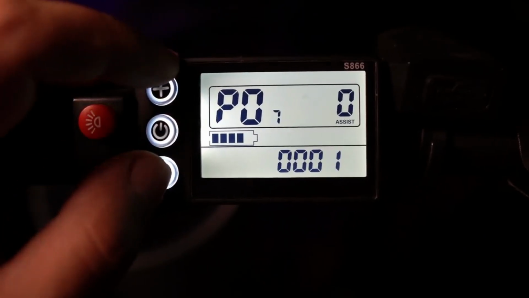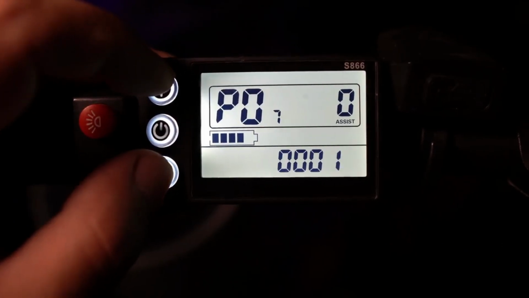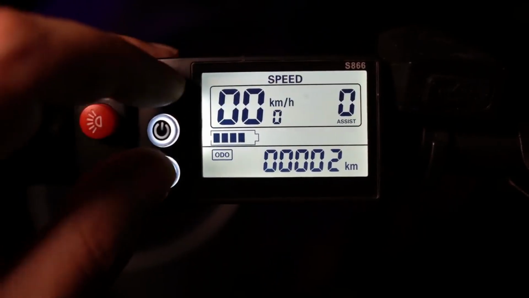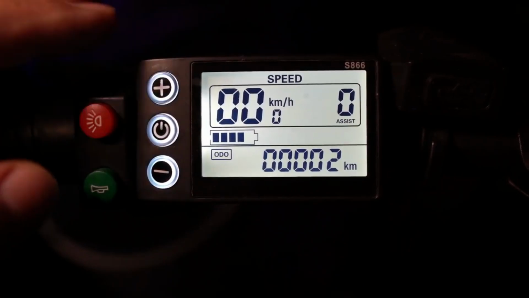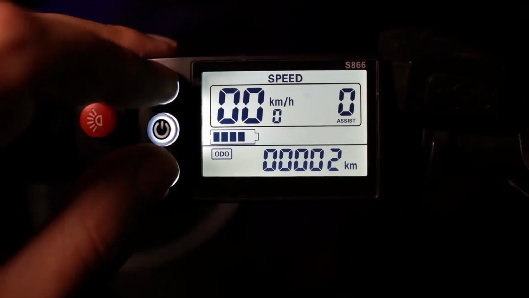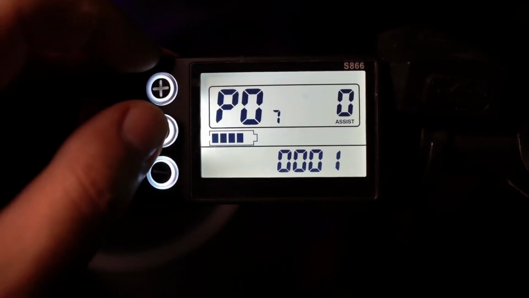So let's go to parameter P07. Normally this parameter indicates the number of magnets of the motor, but on the ADO bike the default value is not used because this is a hall sensor motor and the number of magnets is not used, so it is best not to touch this value before you do some damage to the controller.